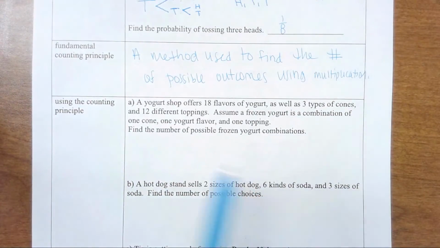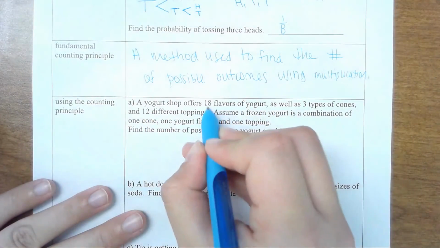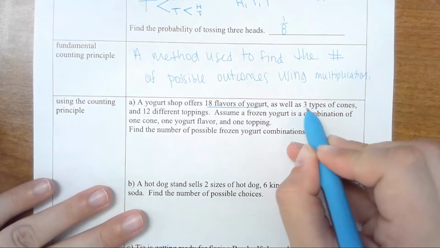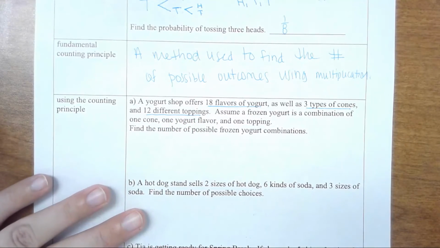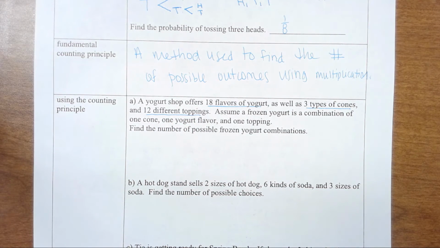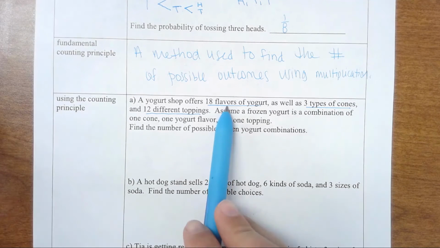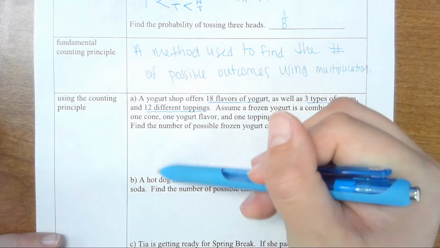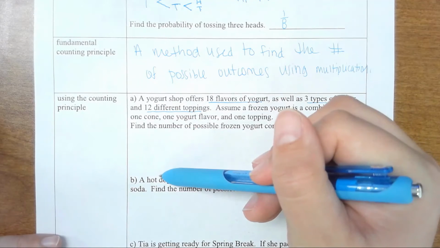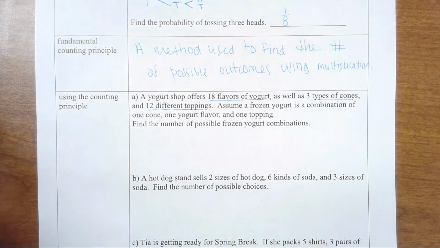So for example, this one says a yogurt shop offers 18 flavors of yogurt, 3 types of cones, and 12 different toppings. Assume a frozen yogurt is a combination of 1 cone, 1 yogurt flavor, and 1 topping. Find the number of possible frozen yogurt combinations. So again, you could use a tree diagram, but do you see how if we start with 18 different options to begin with, it's going to be impossible to fit 18 different options in one column, then go to 3 types of cones, and then 12 types of different toppings. So that would just take forever.